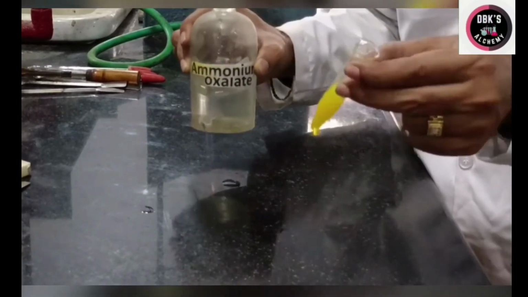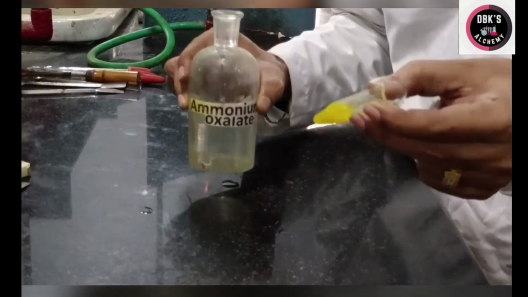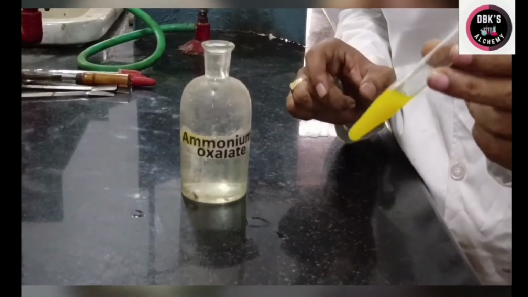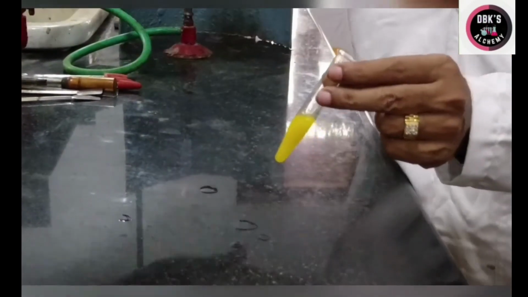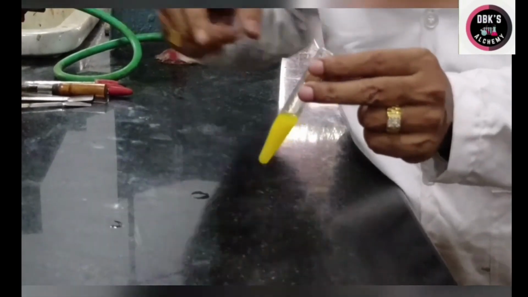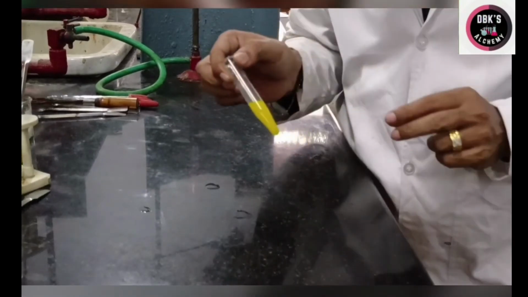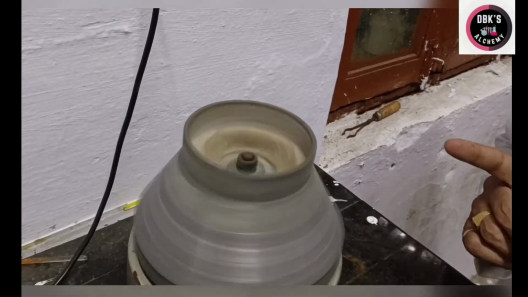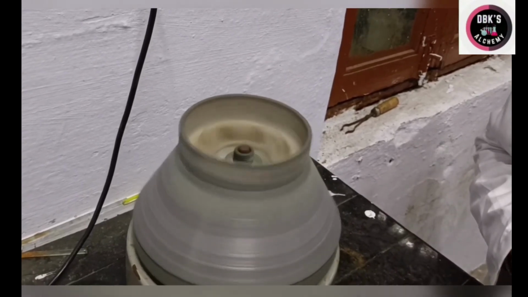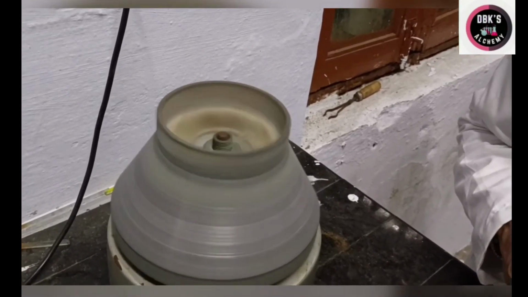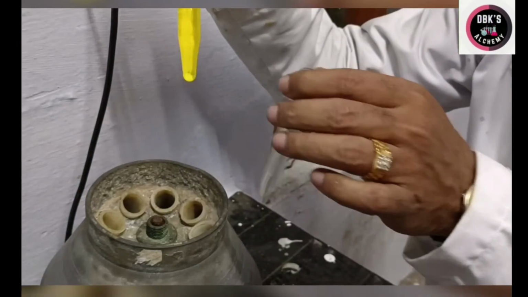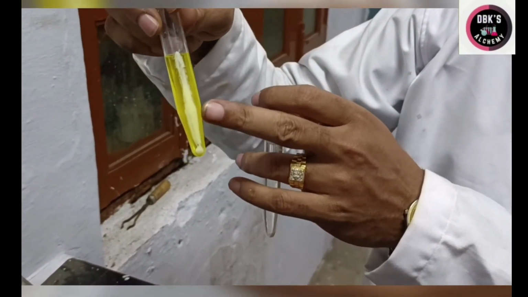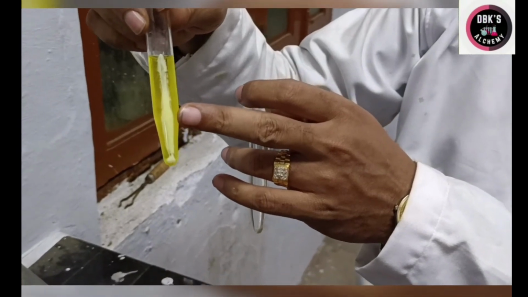You see, a beautiful white precipitate is formed. You may be thinking that it is a yellow precipitate, but this is not a yellow precipitate, it's a white precipitate. Once you centrifuge this one, you will know that it is a white precipitate. Let us go for centrifuging. So I started the centrifuging. Okay, let us remove. You see the precipitate here. What is the color of this precipitate? It is white in color.